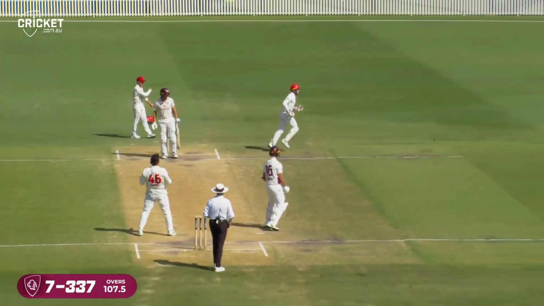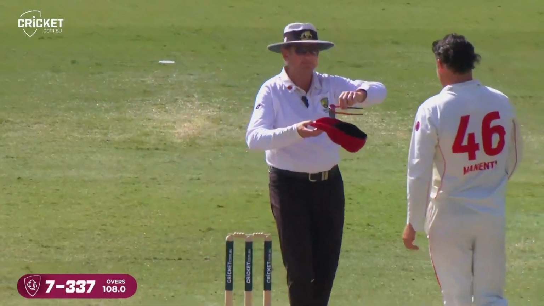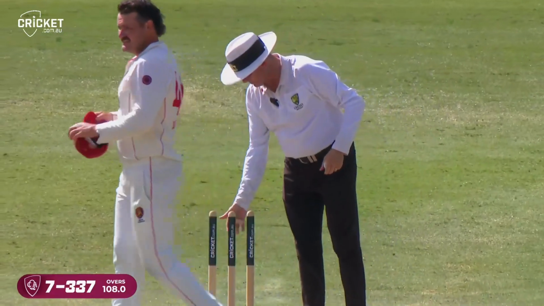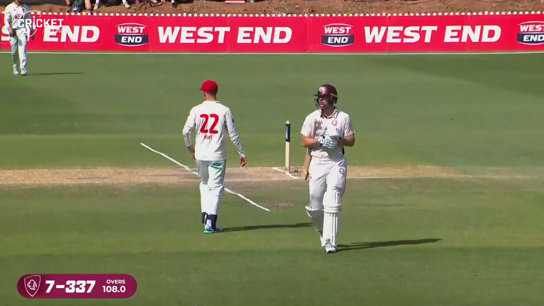Oh, up in the air. That's over. And potentially some bat involved there, but probably would have shot over the short leg fielder if he was in place. As you can hear there, that will be T. The umpires remove the bails.